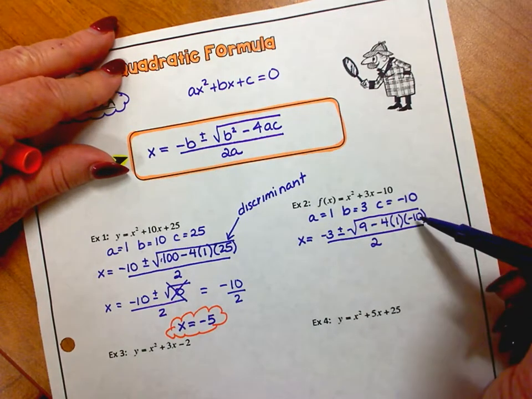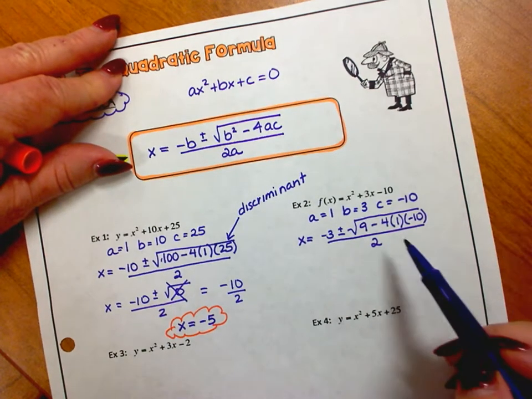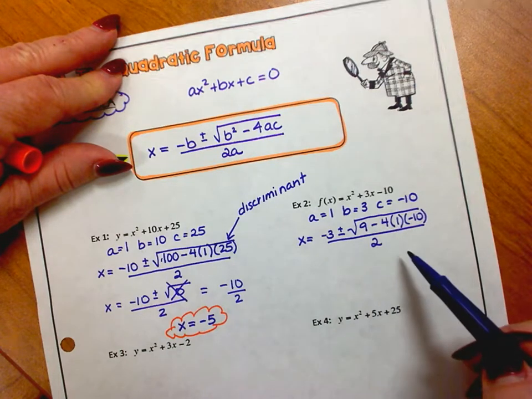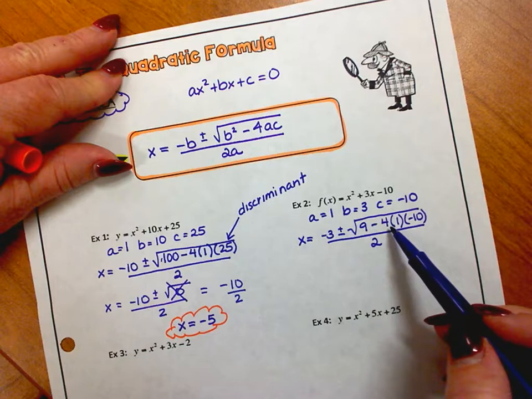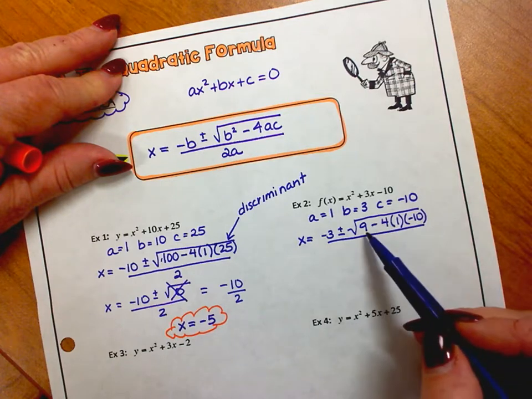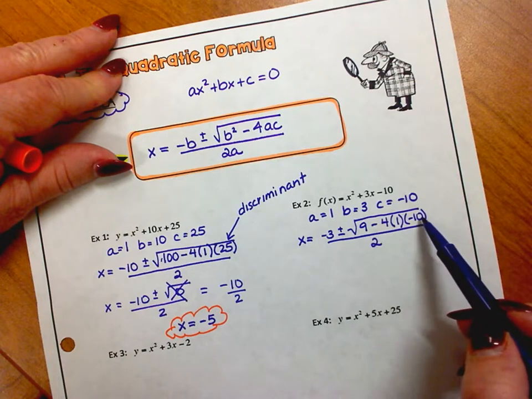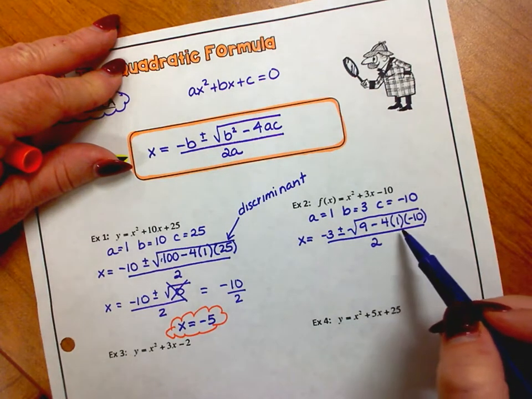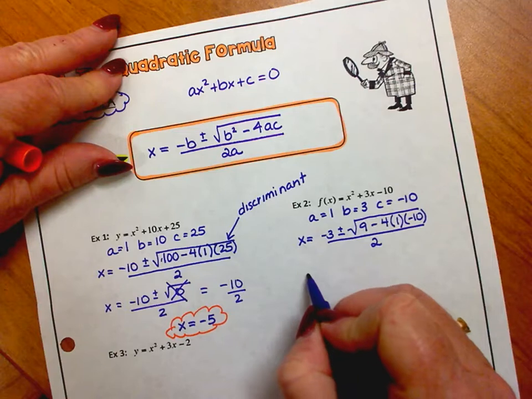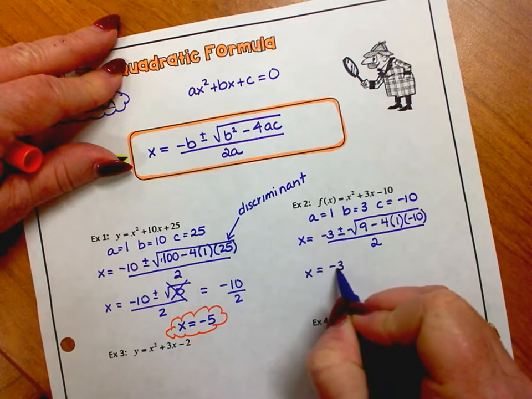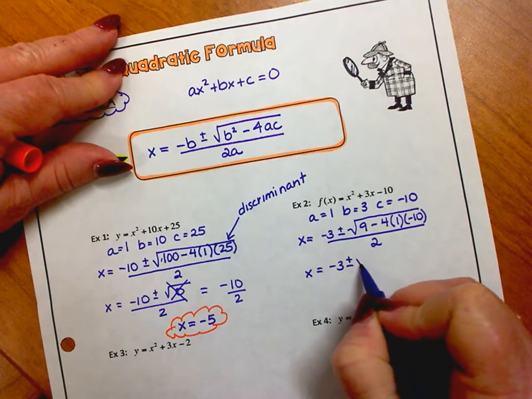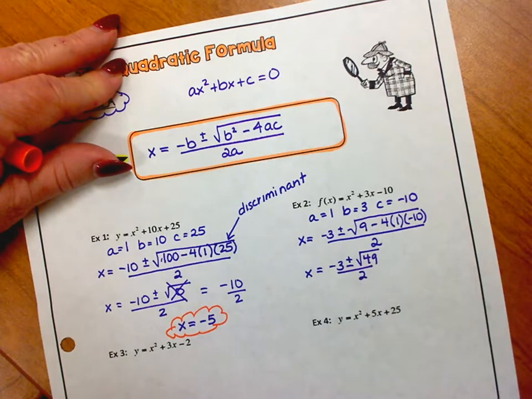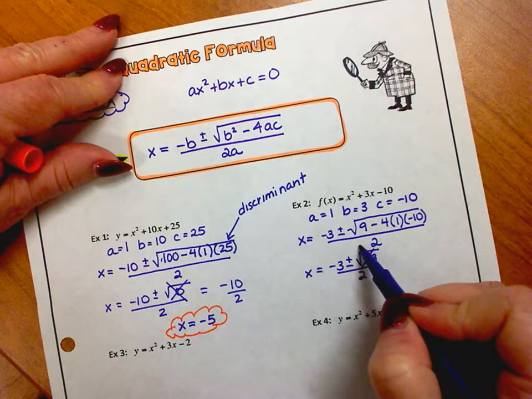Okay, so let's start by simplifying the discriminant. We've got 9 minus 4 times 1 times negative 10. Okay, so we're looking at negative 40. So 9 minus negative 40. That's going to give us 9 plus 40, which is 49. So we get x is equal to negative 3 plus and minus the square root of 49 over 2. Okay, square root of 49 is 7.